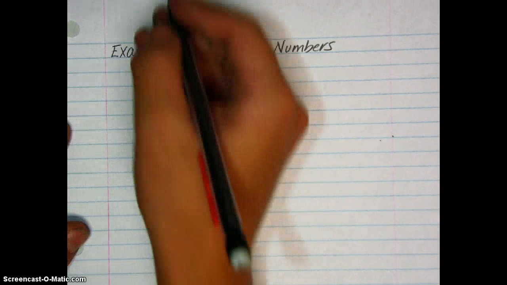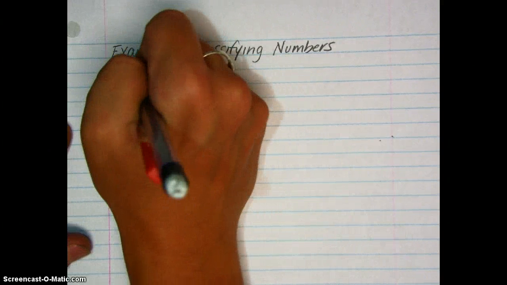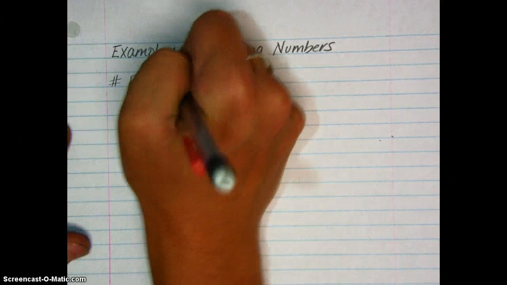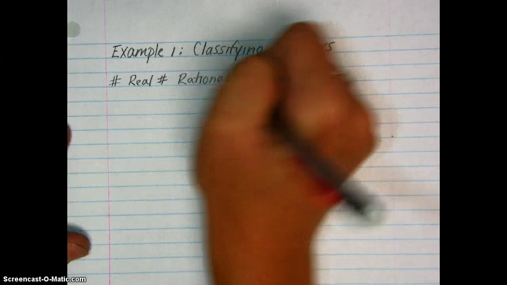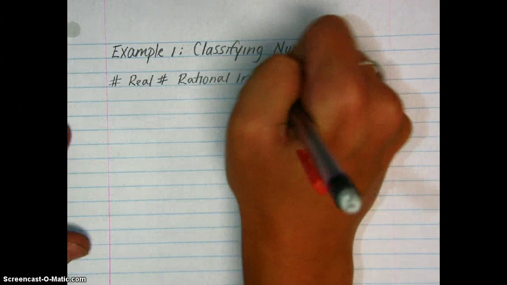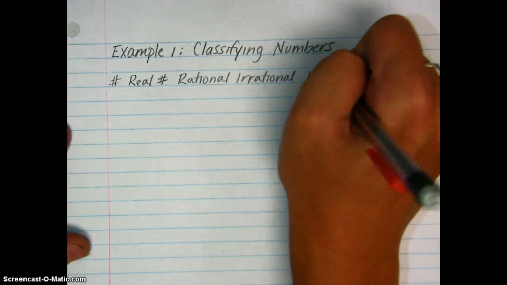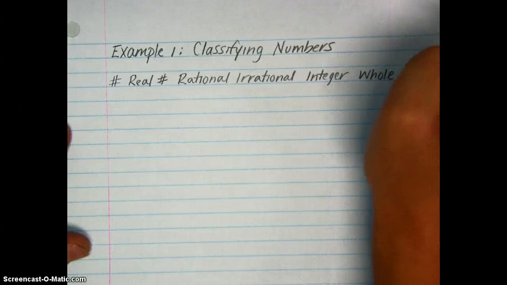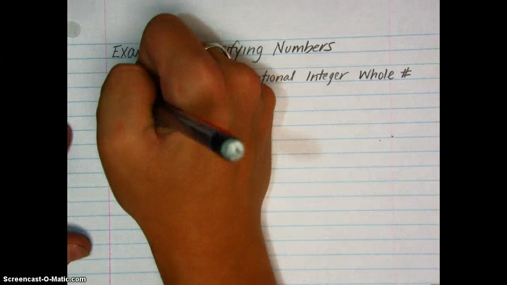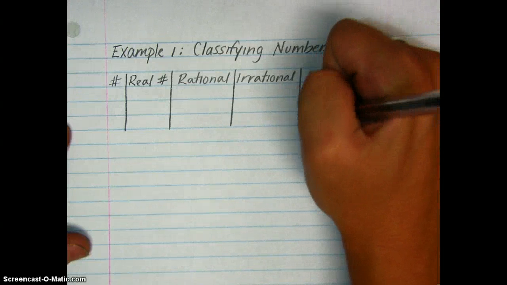I'm going to create a table. I'm going to be giving you some numbers. We're going to determine whether or not it's a real number, if it's rational or irrational, if it's considered an integer, and whether or not it fits into the category of whole numbers. So I'm just going to create this table here.